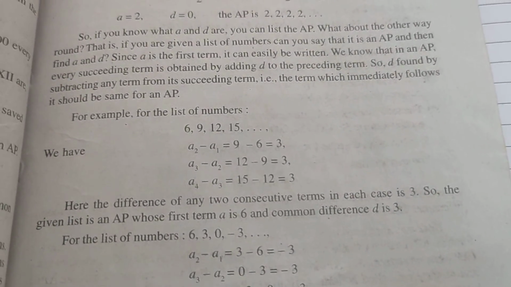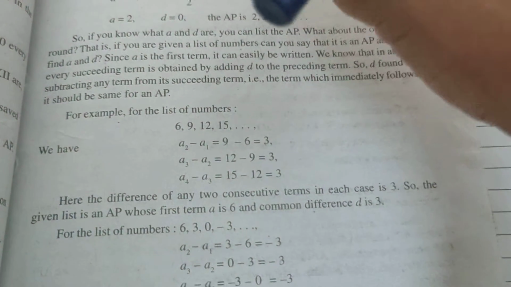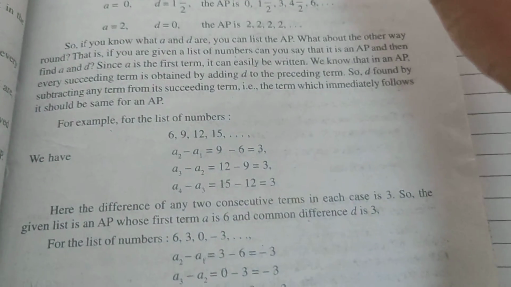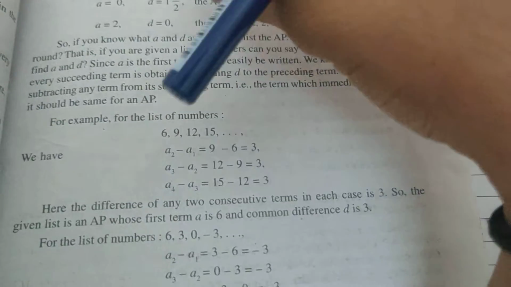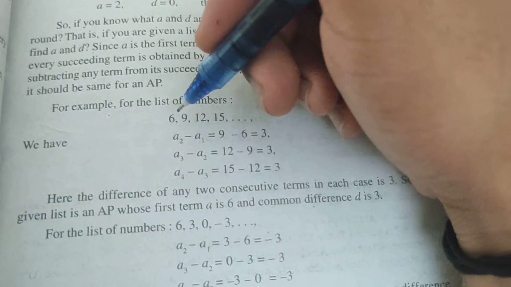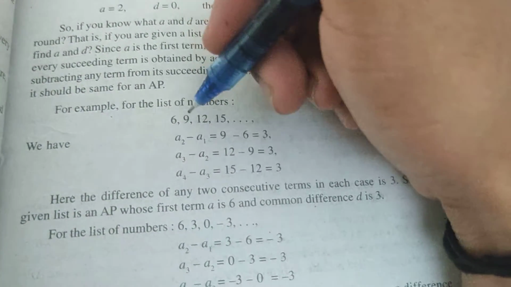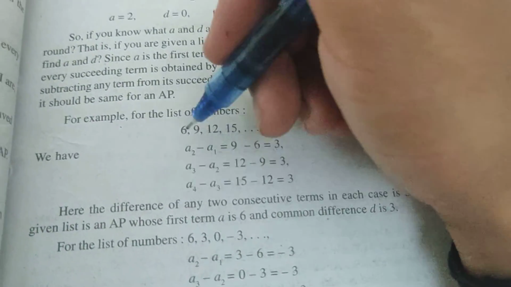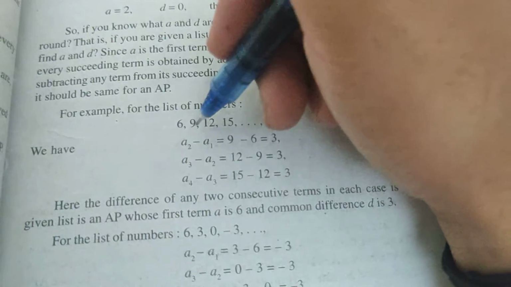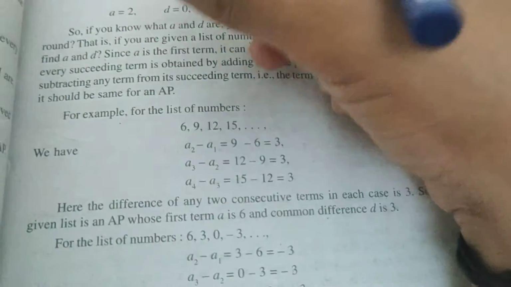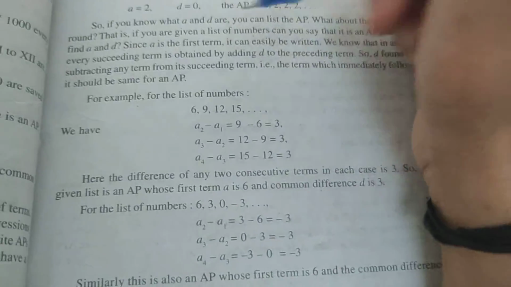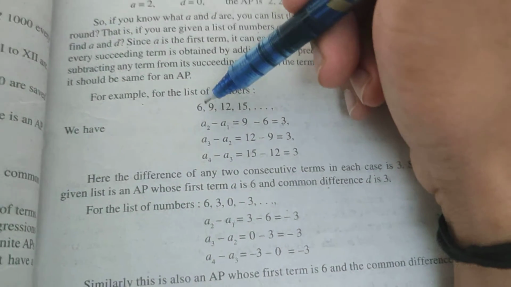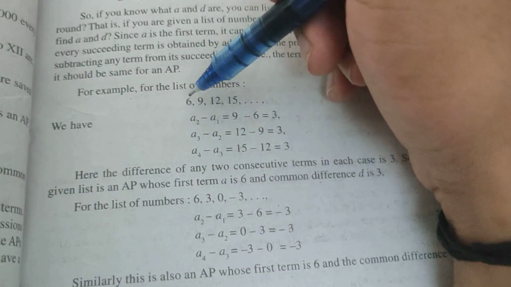Why? Because if you have to find the difference between two things, you subtract the smaller from the bigger, and you know how much gap they have in between. If you want to know the gap between 6 and 9, you simply subtract 6 from 9. For the gap between 9 and 12, you subtract 9 from 12, and that gap is your common difference, that is d. So you can easily find d. And what is a? a is the first term, which is 6 here. So a would be 6, d would be 3.